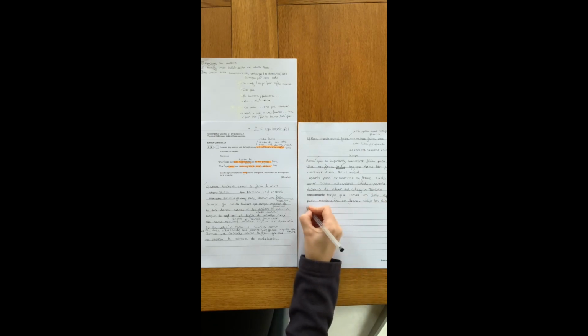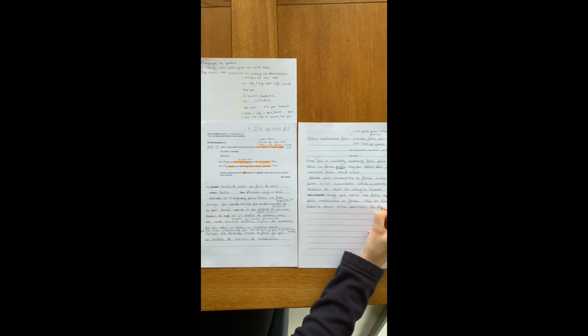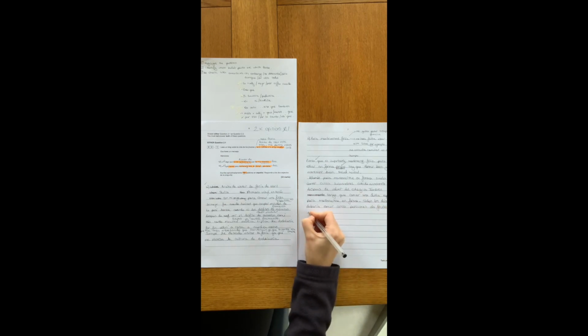Todos los días, every day, intento, o debería, I should, lovely, debería comer 5 porciones de frutas y verduras.